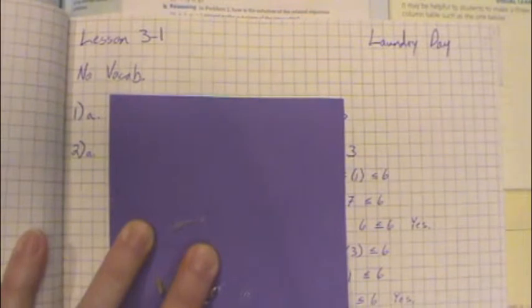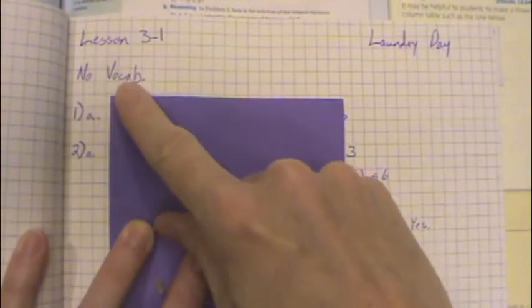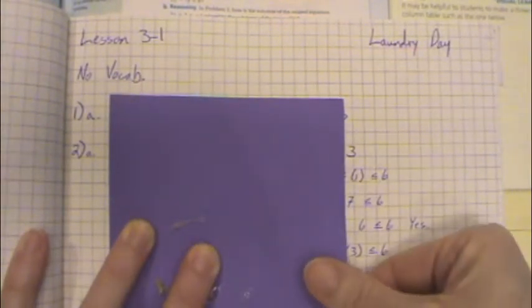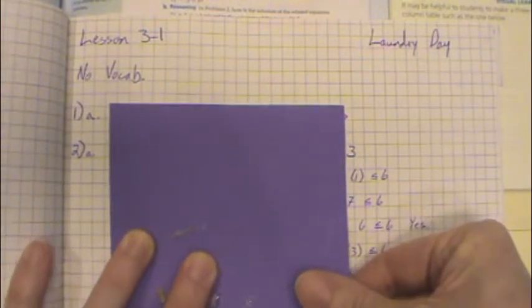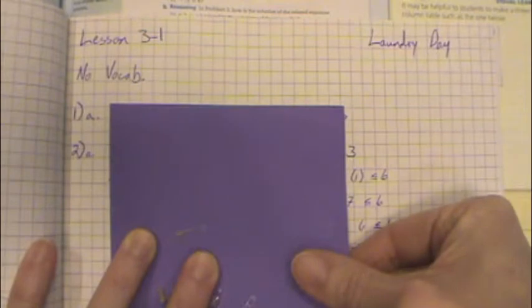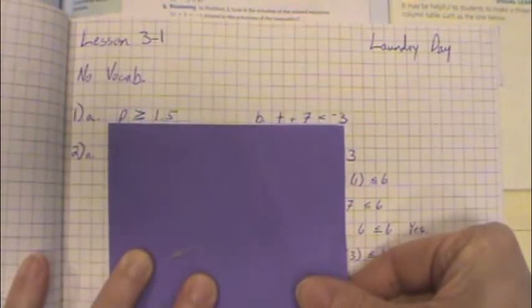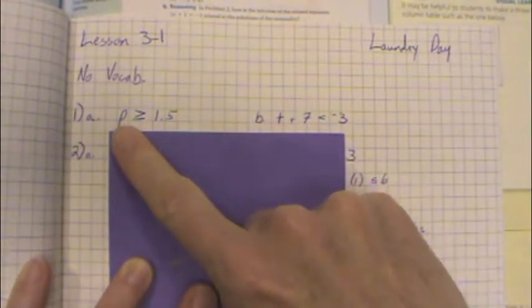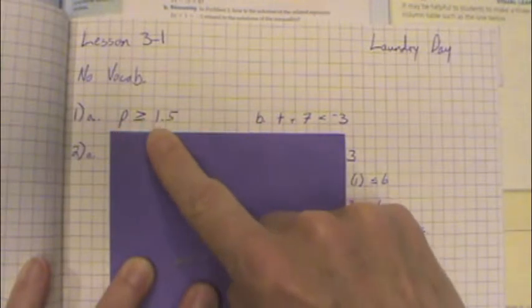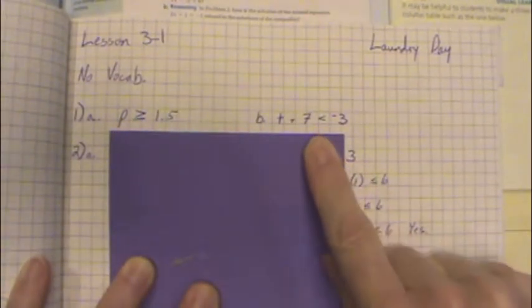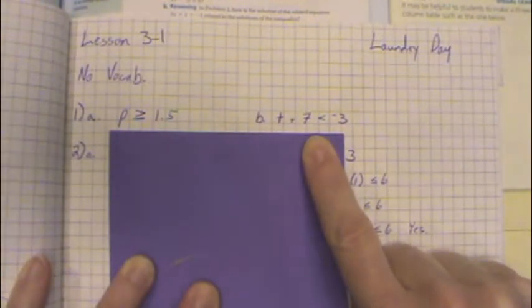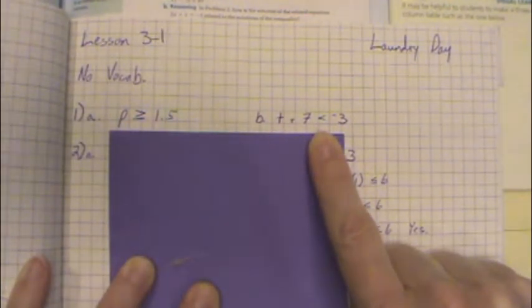So yes, as I'm sure you were hoping, no vocabulary for this lesson. Number 1A goes back to: all real numbers p greater than or equal to 1.5. Your answer needs to look like this. All numbers p greater than or equal to 1.5. That's it. Very easy. And letter B is right here. The sum of t and 7 is less than -3. That is all. Move on to problem 2.